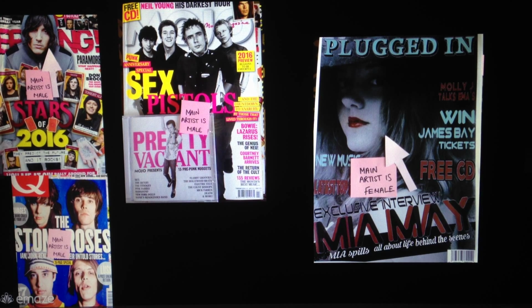I also challenged conventions because my front cover artist is female, whereas I found that a lot of the other ones in magazines I'd researched are all male. As you can see, the Stone Roses, Sex Pistols. I wanted to do this because I felt like it would attract a wider target audience. There are males featured in the magazine, just not on the front cover, so I felt like by having a female on the front cover people can see it's something a bit different. Girls will be interested as well as boys.